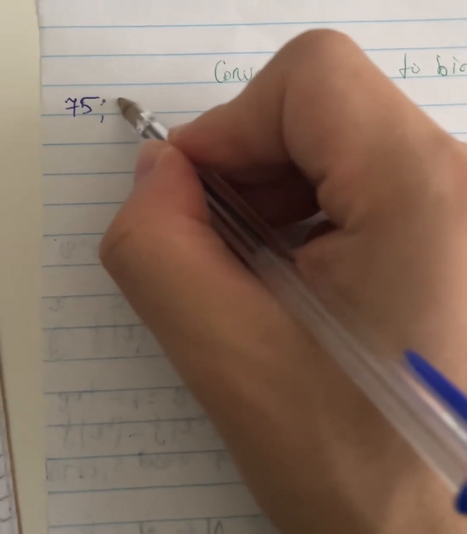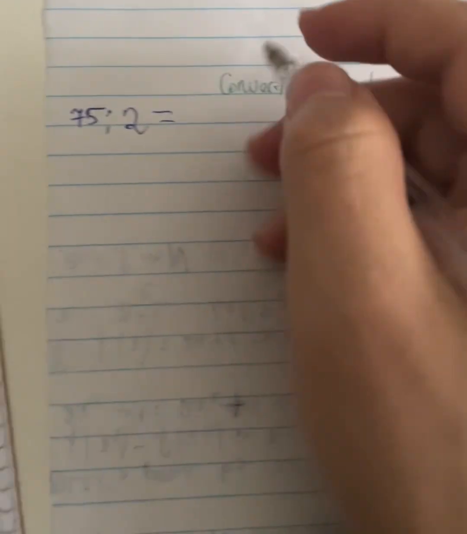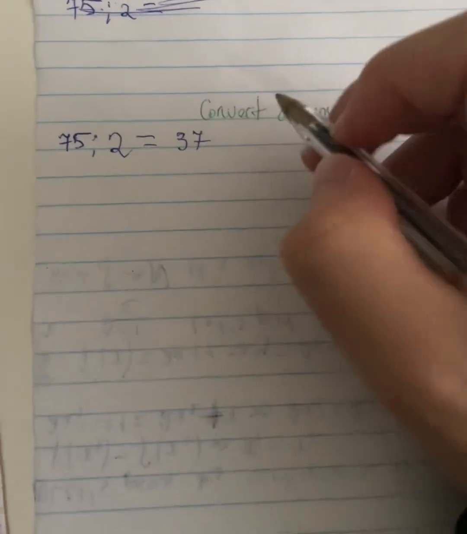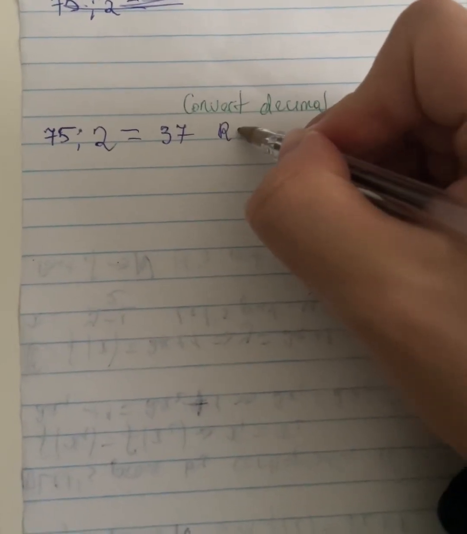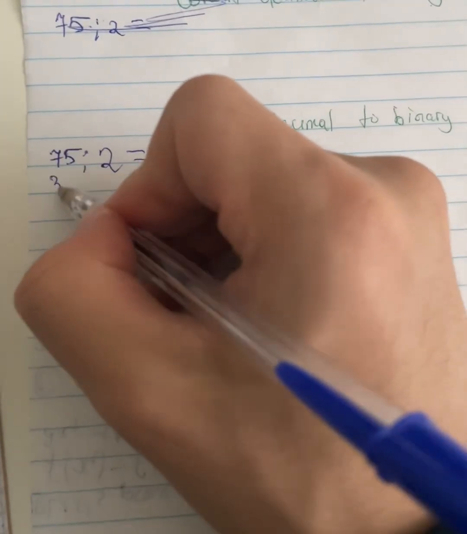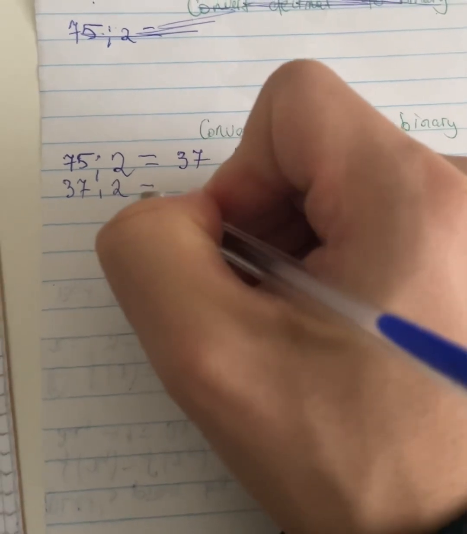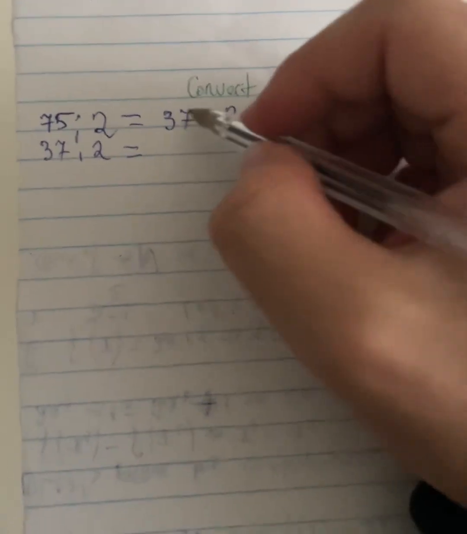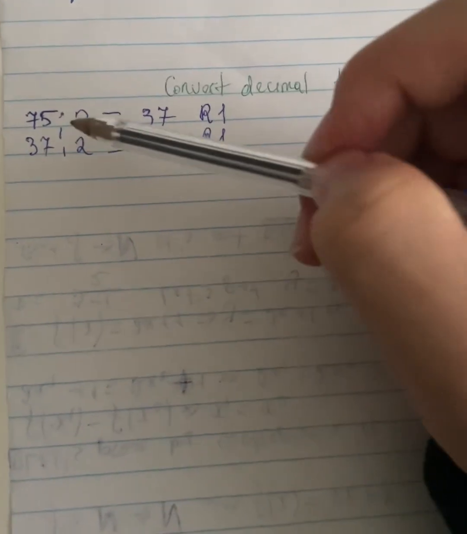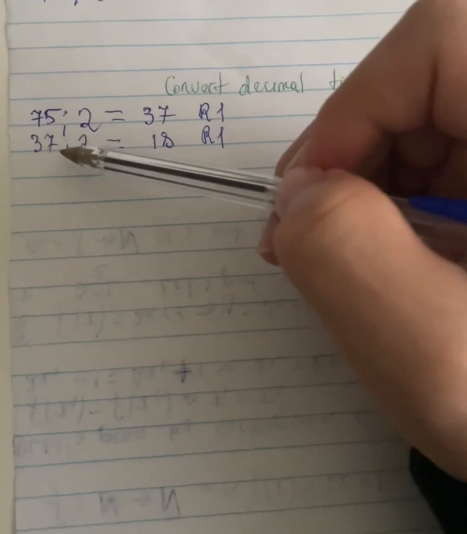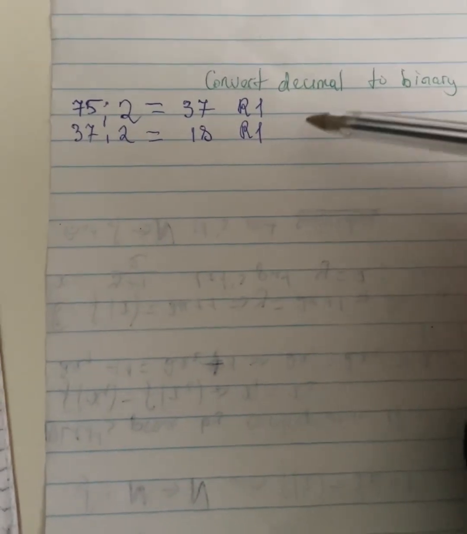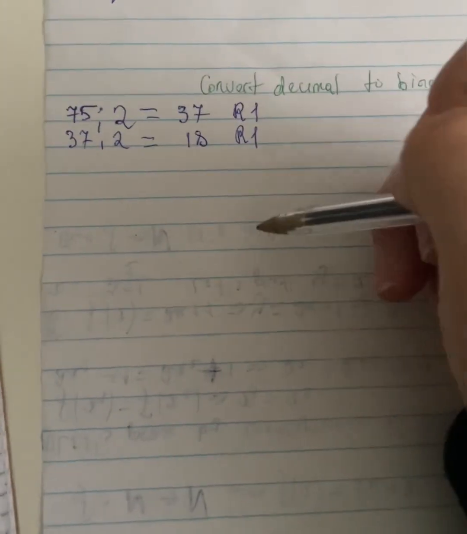Therefore, the number 75 we divide by 2, we get 37, but the remainder is 1. We write it R1. Then we take this whole number and we again divide it by 2. Then we get 18, right? But the remainder is 1. Why? Because 37 cannot be divided by 2. If we divide, there is a remainder and we write it as 1.